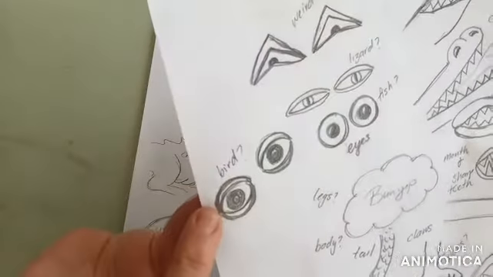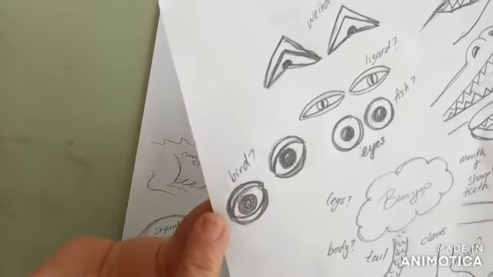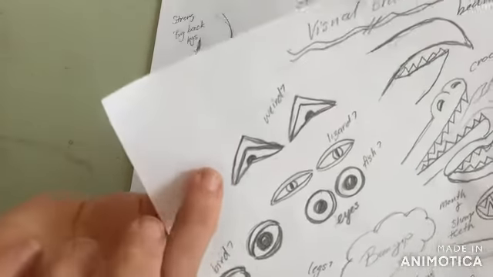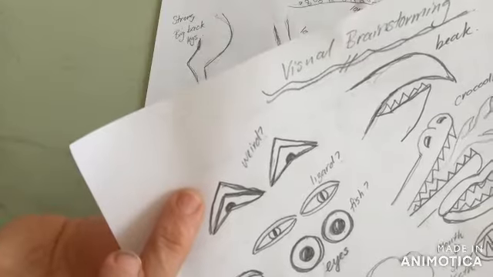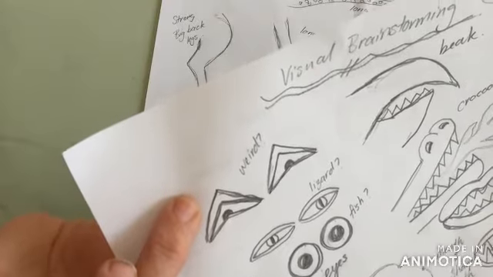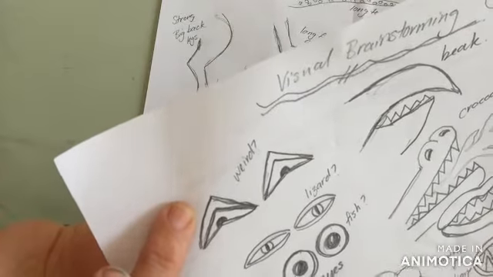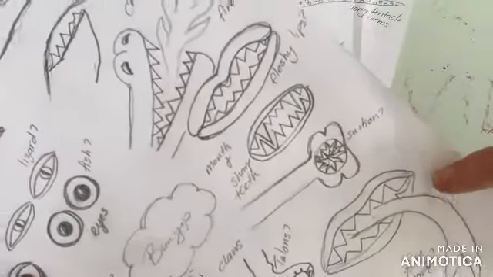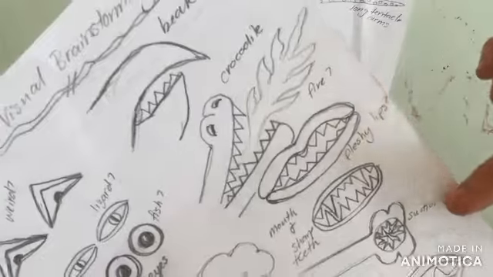On this side, I've drawn, again, very round eyes that I imagine to be a bit like bird eyes. And up here, I've just done very strange triangular type eyes, and I've just called them weird eyes. Over here, I've got some different types of mouths and teeth.